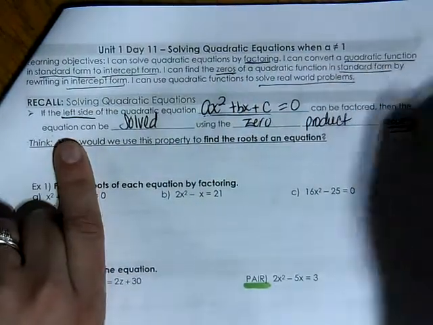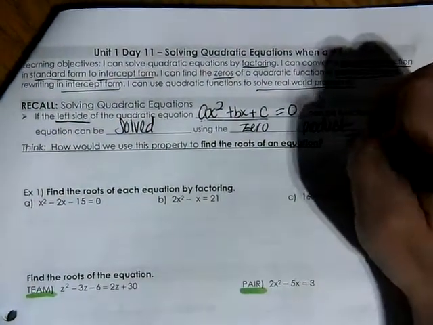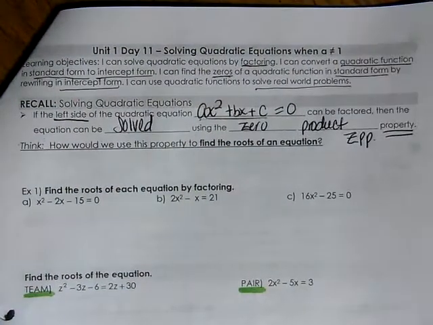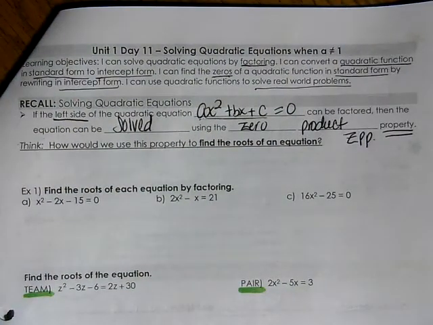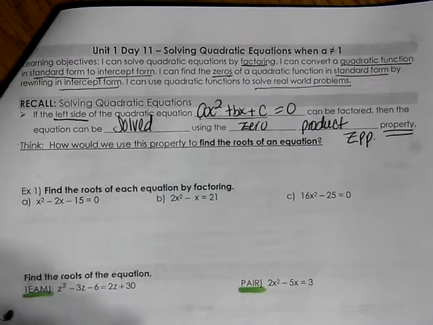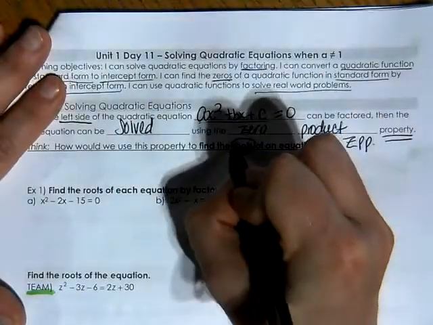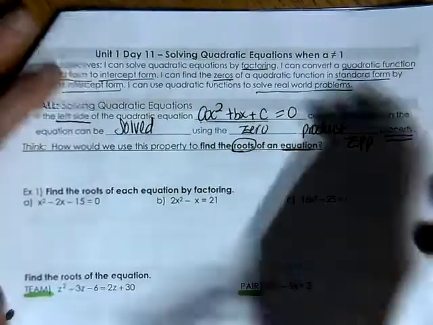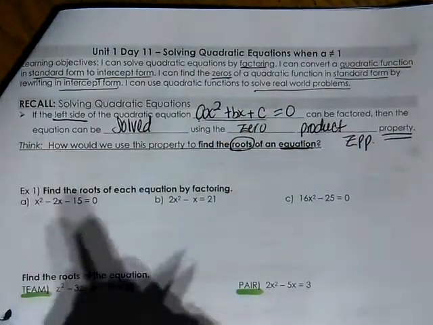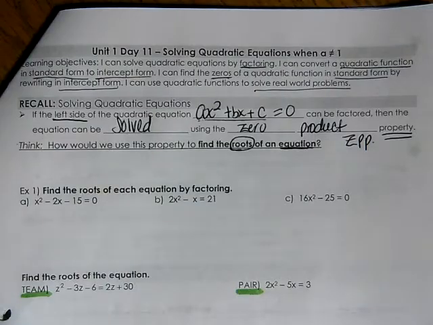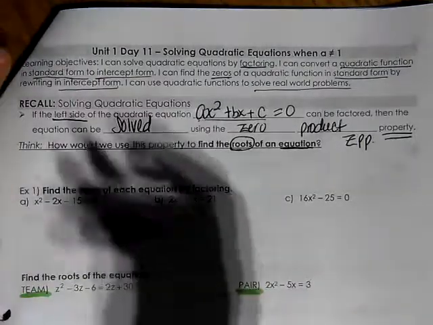And the zero product property, or ZPP, simply means that you would set each parenthesis equal to 0 and then solve for x. So think about how this property would be used to find the roots of an equation. So remember that roots and x-intercepts and zeros and solutions, they all mean the same thing.